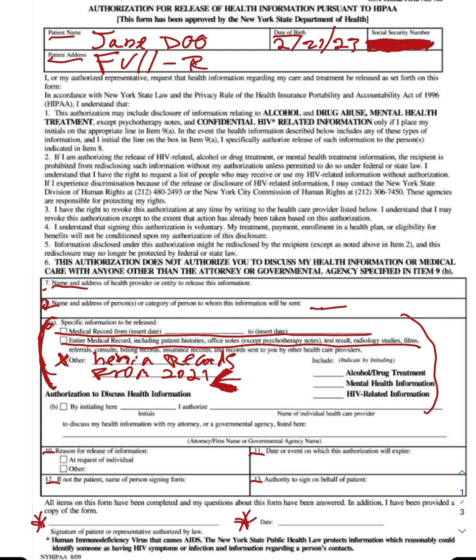So if you just want, say, the operative report, just say operative report for my hernia repair in 2021. And that narrows it down even further. You don't want to give somebody more access to your information than they should have or need to have, if that makes sense.